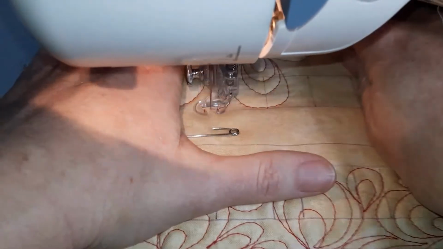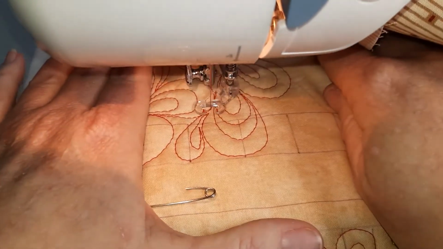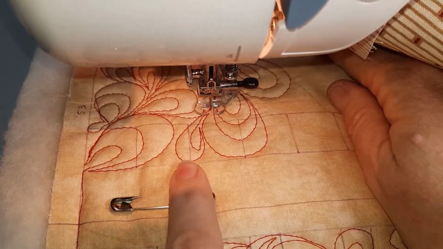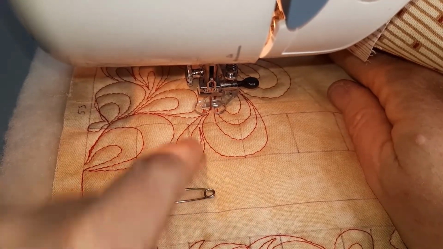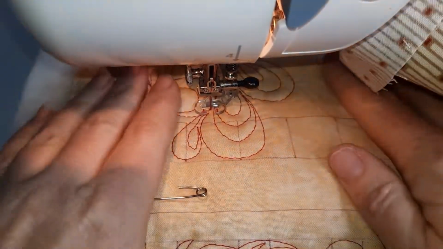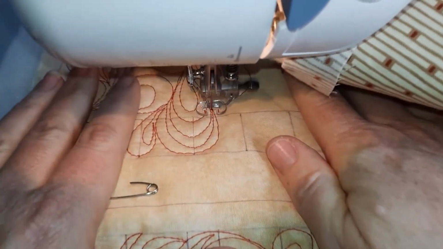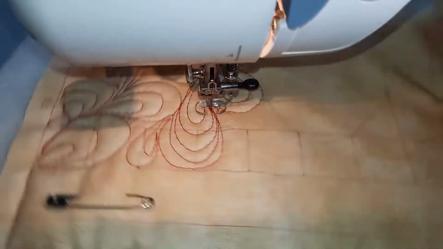I guess it depends on the design you're after. Now, I've caught myself into a bit of a hole here, or quilted myself into a corner. What I'm actually going to do is create another line here in between these two and get out of it.